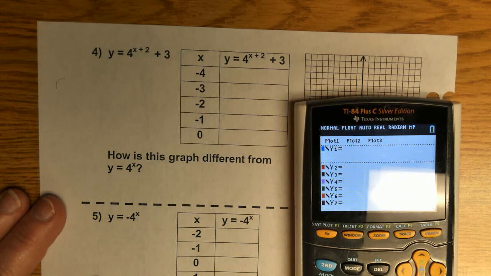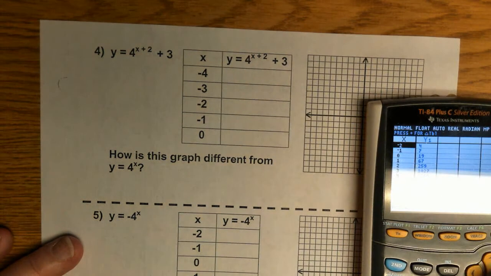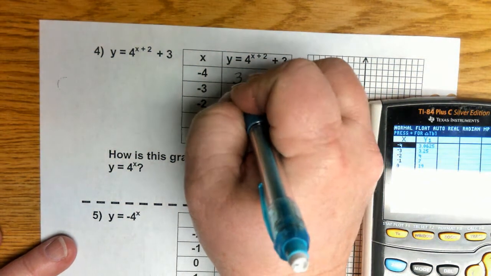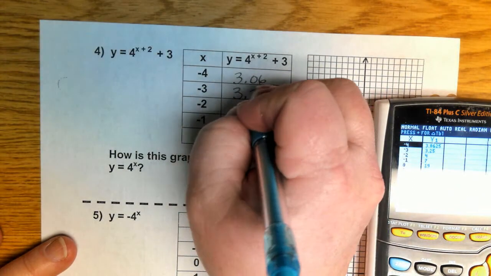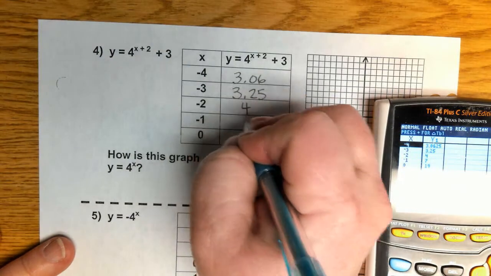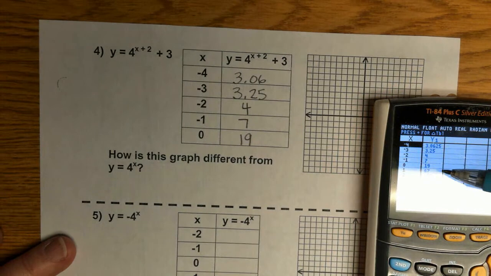We've got 4 to the power of x, and we're going to stay up there, plus 2. We're going to get out of exponent land and do plus 3. And so this time, second in table, we've got, look at that. We're going to go to -4. They wanted us to go to -4, which is 3.06. Then we have 3.25, 4, 7, 19, because look at where your y-intercept is, at 19.